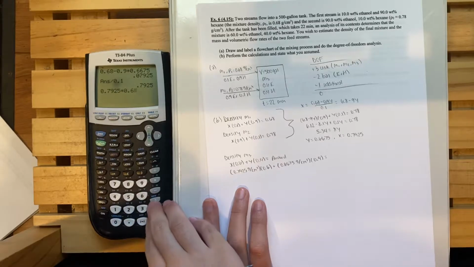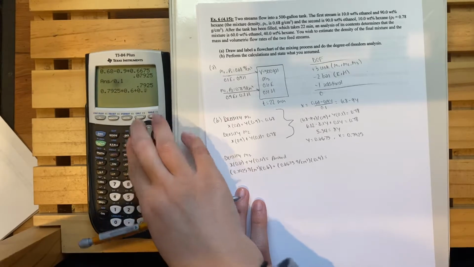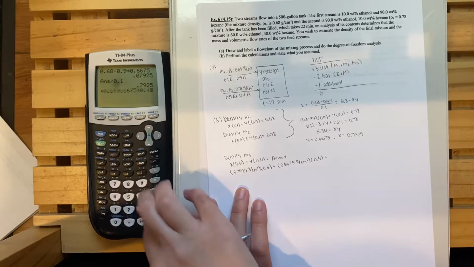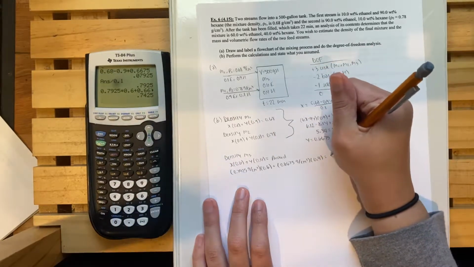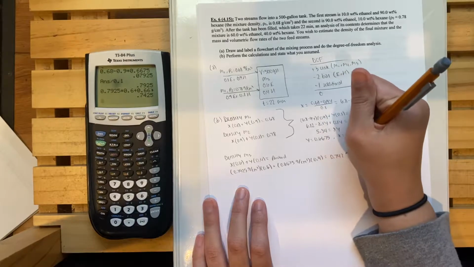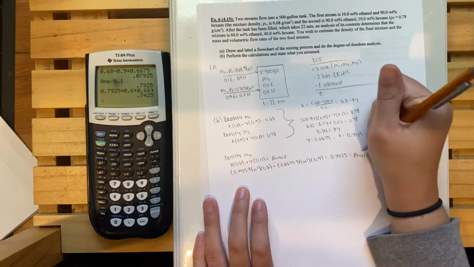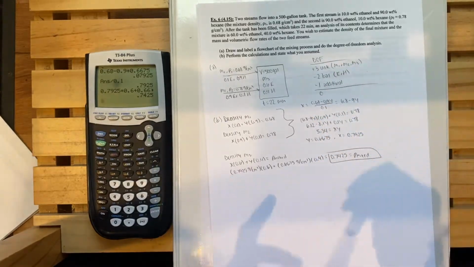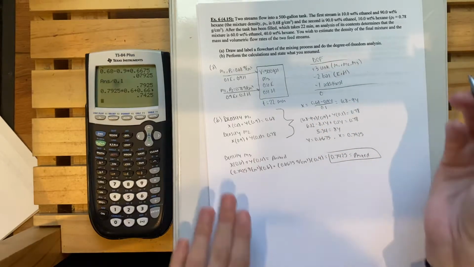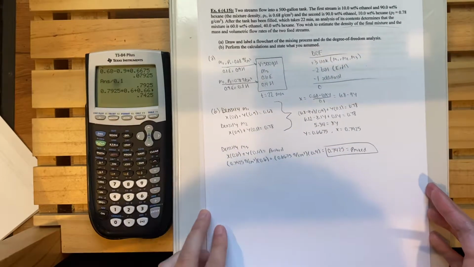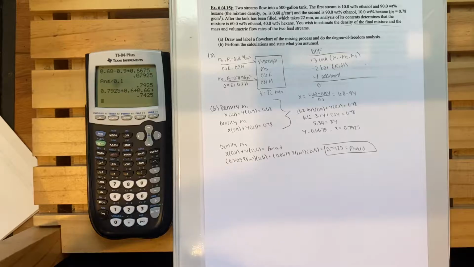Calculating this out, we get that the density of the final mixture is equal to 0.7425. So that's the density of the final mixture, which is one of the values we were asked to solve for.